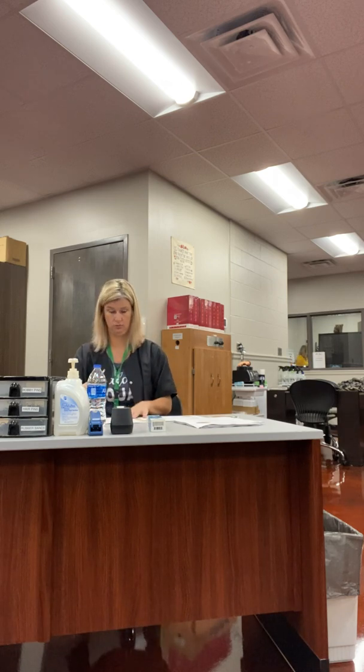I've had clients who were solid white. Their root line was as white as this sheet of paper, just white.